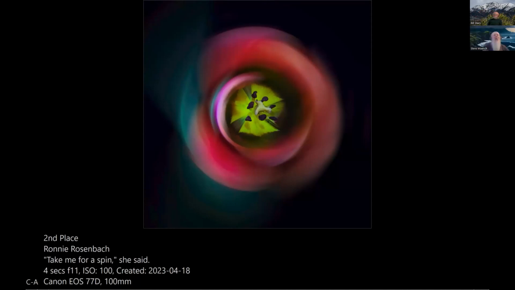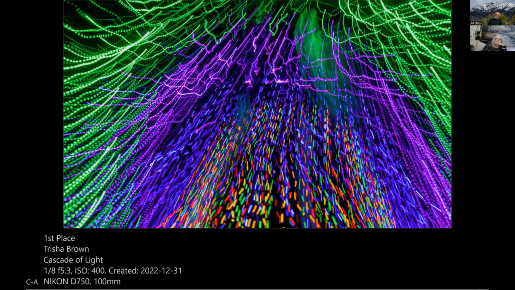1st place. Trisha. This was on one of the field trips from last year. It was a thing at Luther Burbank Center called the Northern Lights, and they had a wire cage that was round, and you could walk through it like a tunnel, and it was all lit up. And I just started playing with motion blur. Beautiful. Really nice.